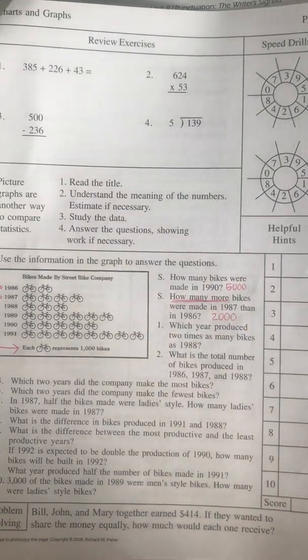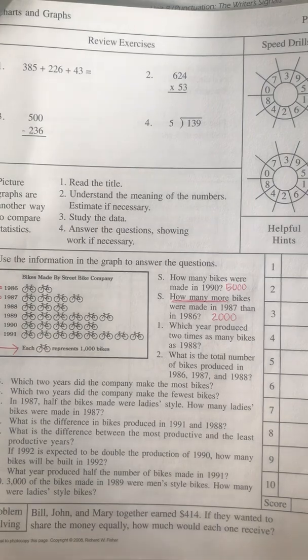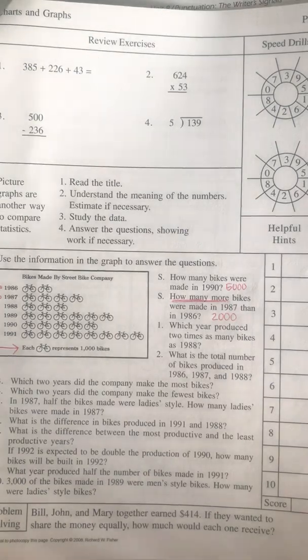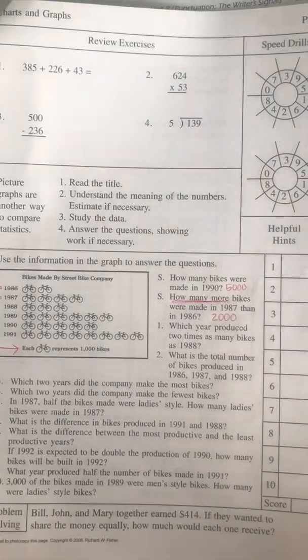So notice how it's just a tad bit more challenging because you don't only just look really quickly at the graph, but you have to make sure that you multiply each by 1,000. But if you do that, the rest will be quite easy.